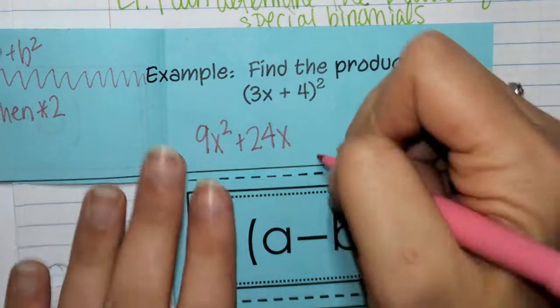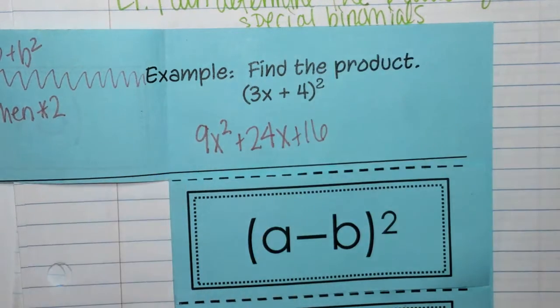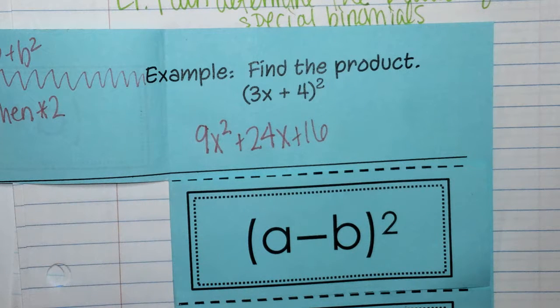And we square b, and that's 16. Take a point, Marshall, and we're done. That's it. That's all you do. I know. Told you it was going to be crazy.